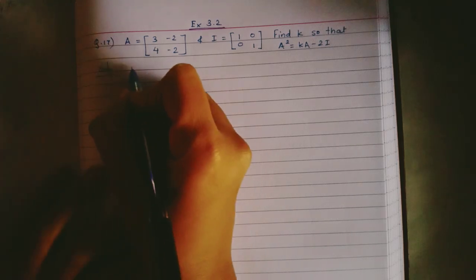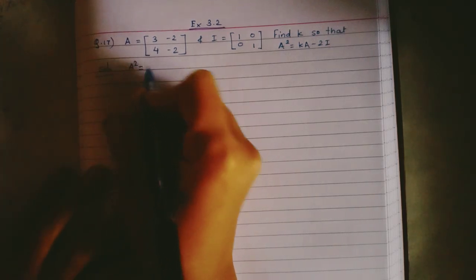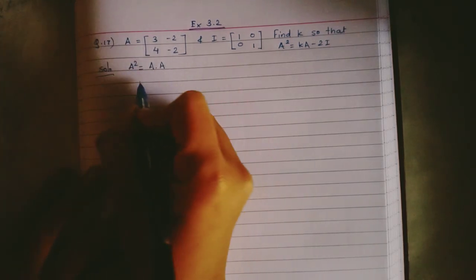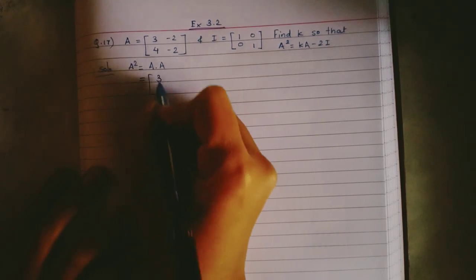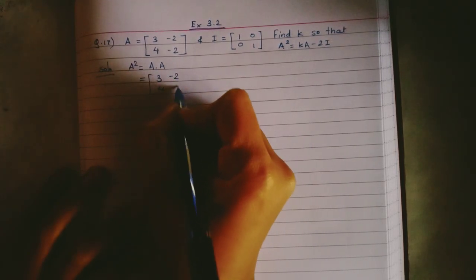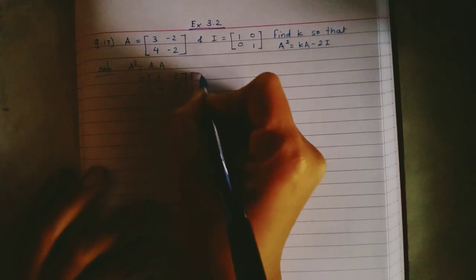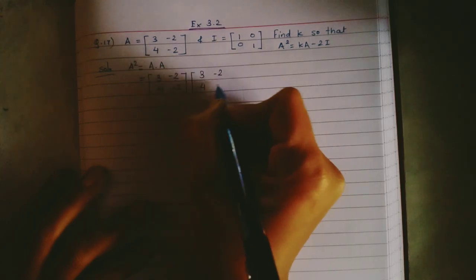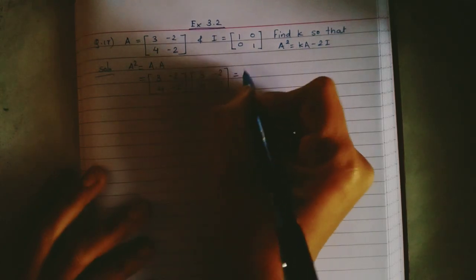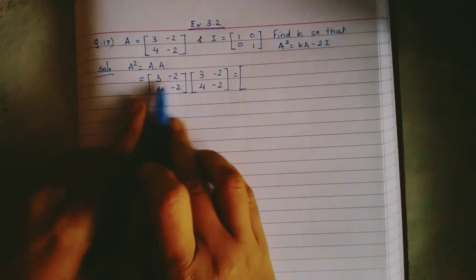So first you find out A square. A square is A into A. Multiplying, you will get row into column.